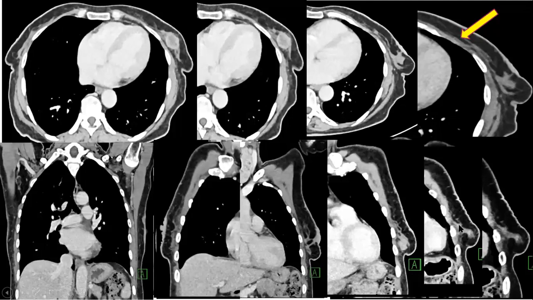Now you can see this is a satellite lesion, and the ducts going from the satellite lesion into the intercostal. Compare this intercostal with this intercostal to visualize the enhancing nodule. So she had another, the third missing is intercostal involvement.